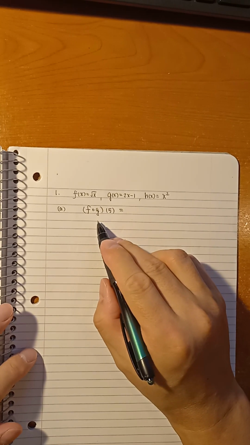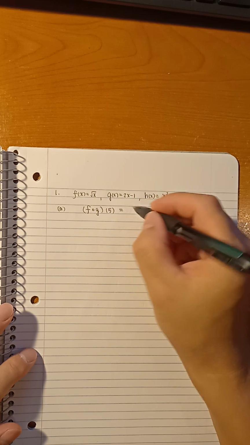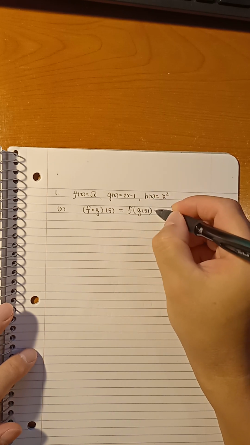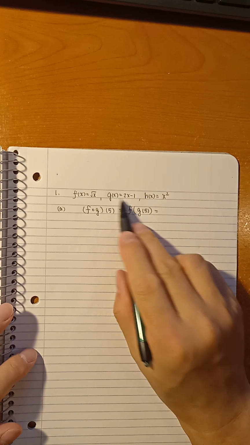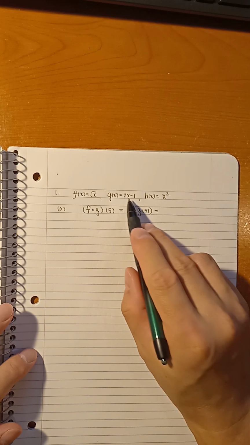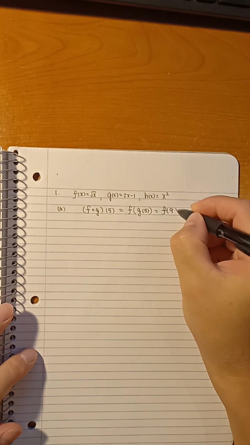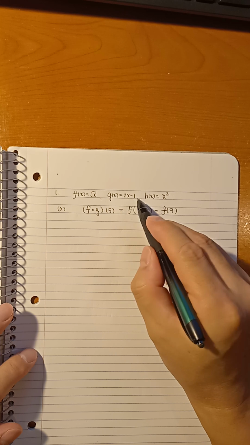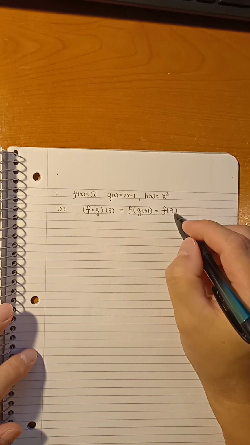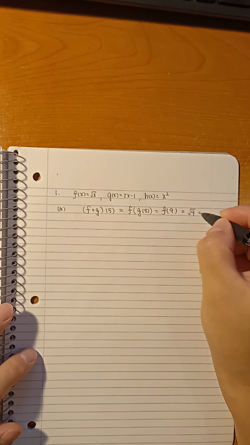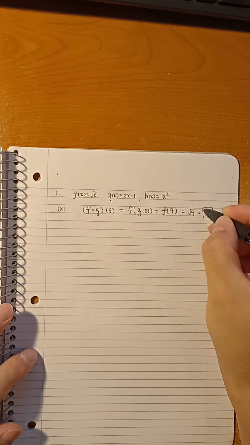Okay, so this expression f circle g of 5 is f of g of 5. g of 5, g(x) is 2x minus 1. g of 5 will be 2 times 5, 10, minus 1, 9. So it is f(9). F(9) is the square root of 9, which is equal to 3. So the answer is 3.